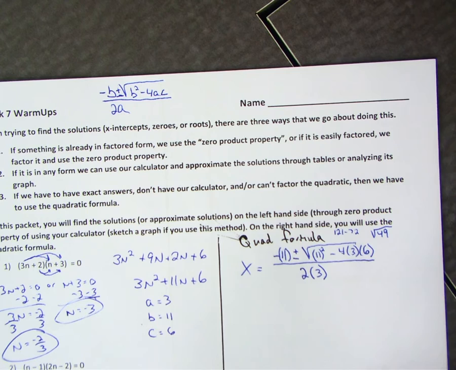The most infamous irrational number is pi, 3.14, and it keeps going and going and going. We approximate it as 3.14. Okay?